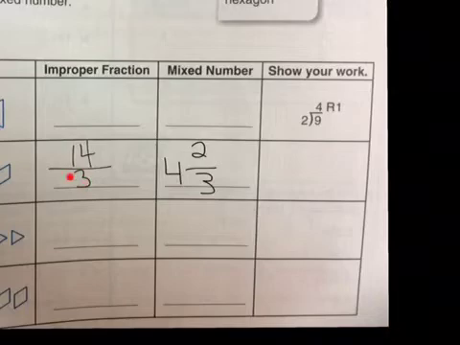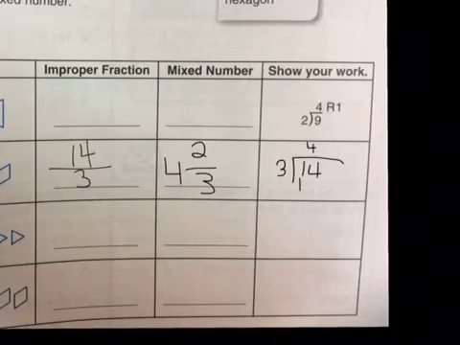We know that 3 times 4 equals 12, plus 2 is 14. But let's actually show our work, where we have 3 divided into 14. We know that we multiply it times 4, we get 12, and then subtract, we have 2. So it's 4, remainder 2.